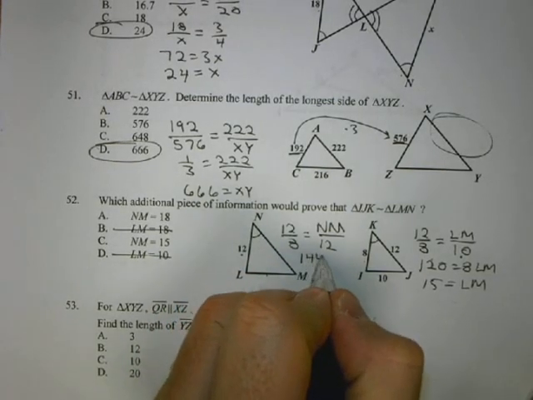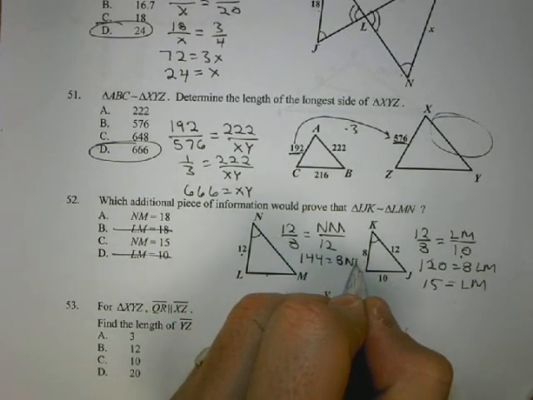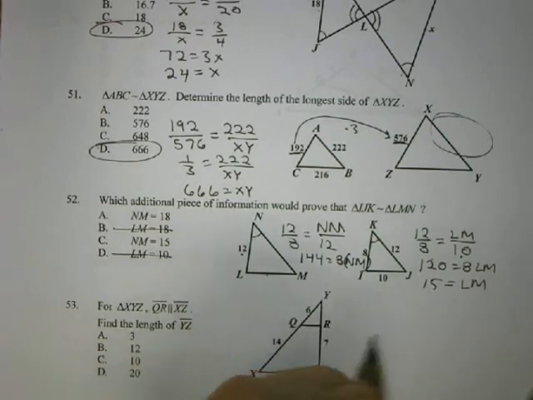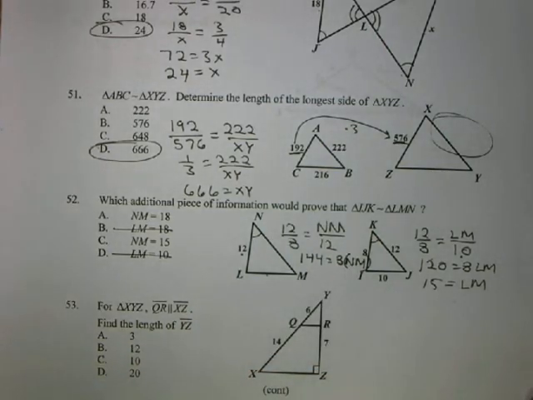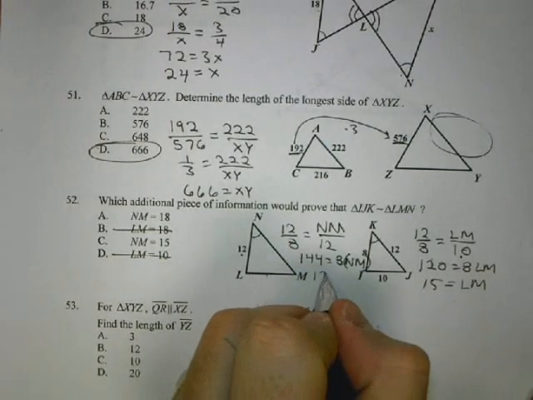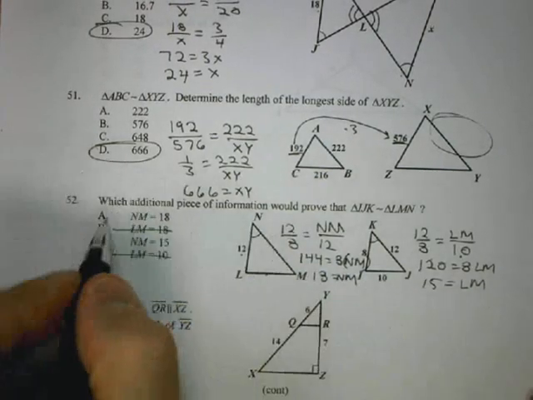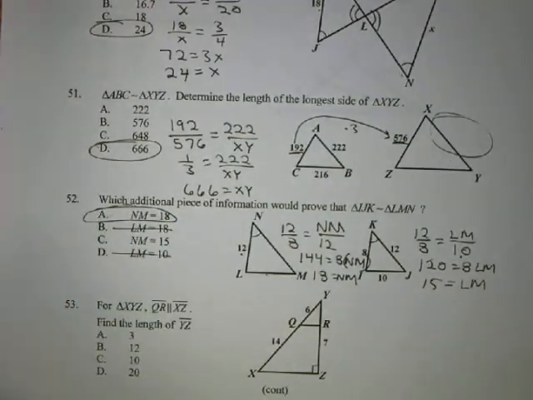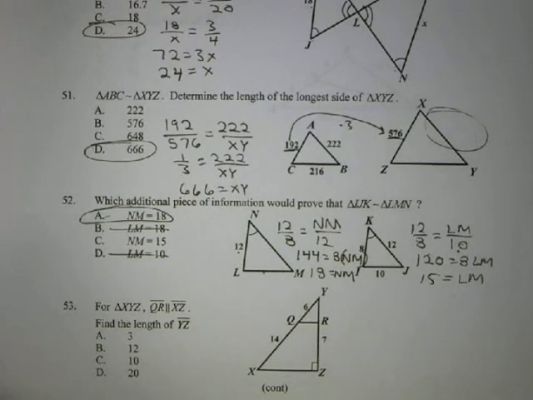Look at my first one. I get 144 equals 8 times NM. If I do my cross product, I have to divide 144 by 8, and that comes out to be 18 equals NM. Look at my answers, and that would be answer A. So it's finding that missing piece when I set up a proportion. If I had the 18 there, my sides are proportional.